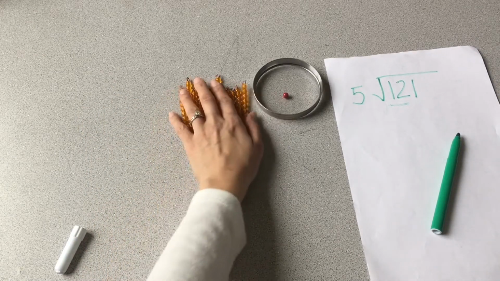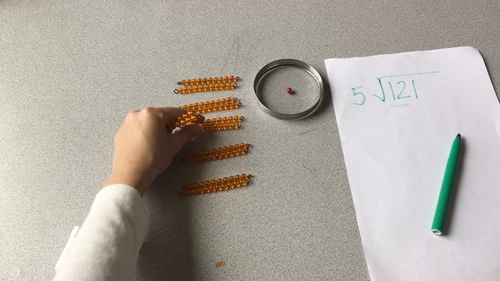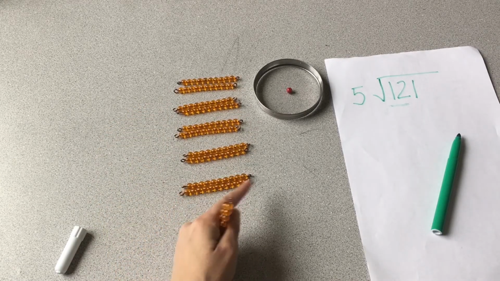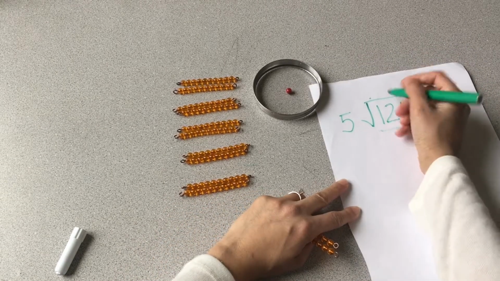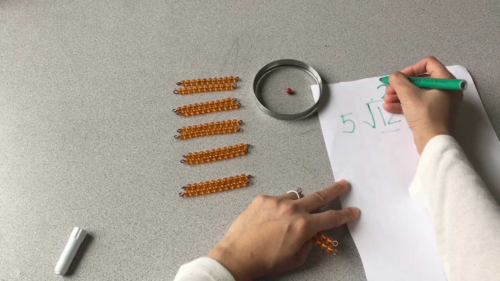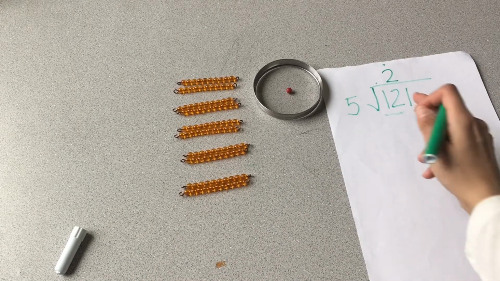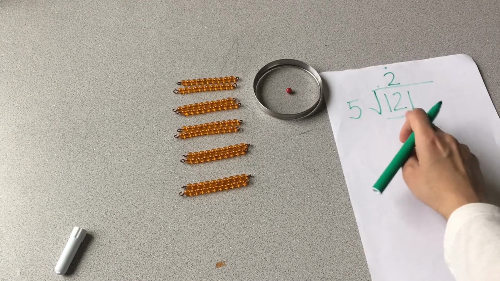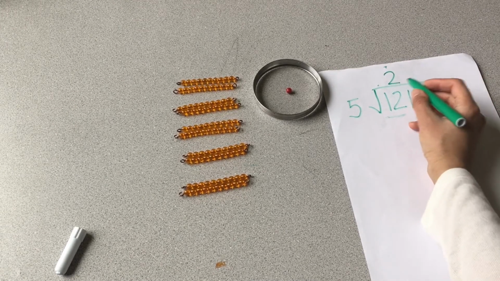Now I have to divide it into 5 equal groups, right? If I divide it into 5 equal groups, how much do I get in each group? 2 tens. So in my answer, this is a 10. You understand? Yesterday when we were doing the 3-digit number by 2, the answer was also 3-digit, but here it's going to be 2-digit.